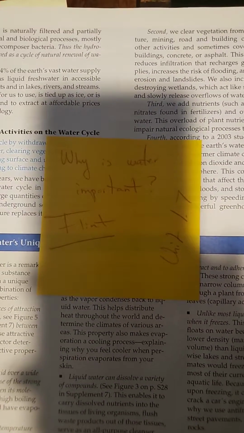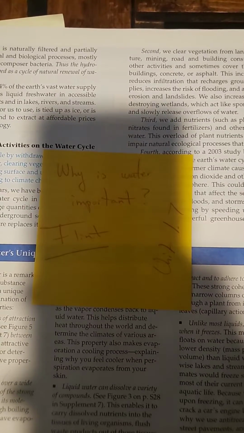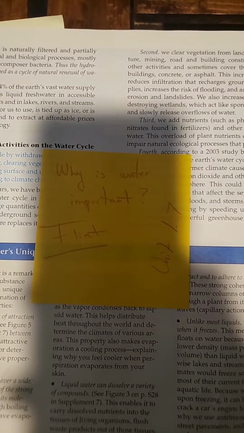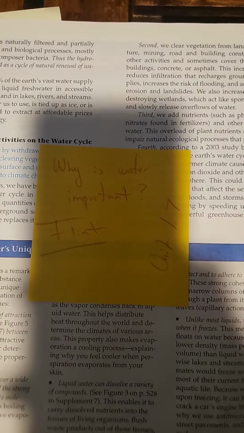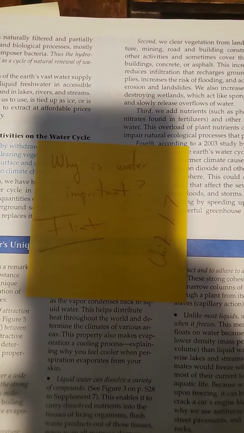Think about Flint: why was their water so polluted, what led to that, and why haven't we done anything about it? There has been some change there, but it has not been due to government. So I want you to look at that too.